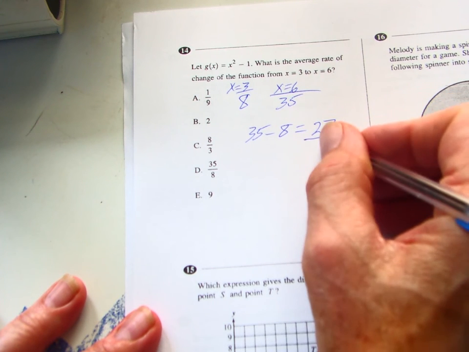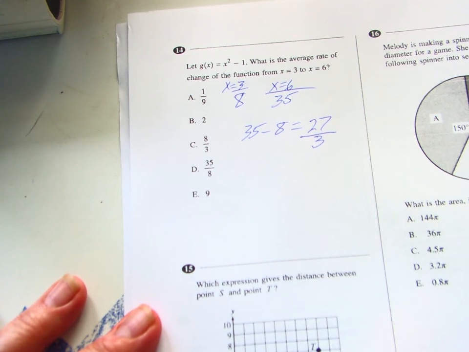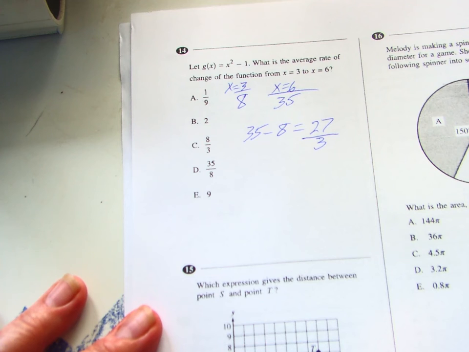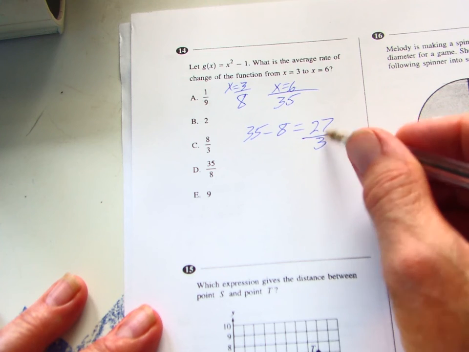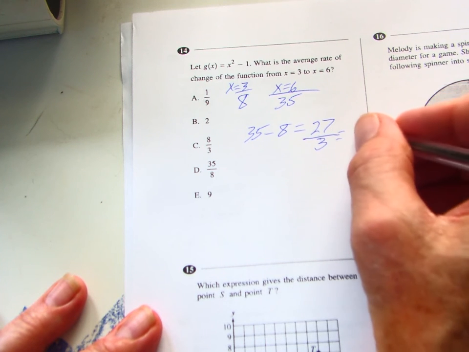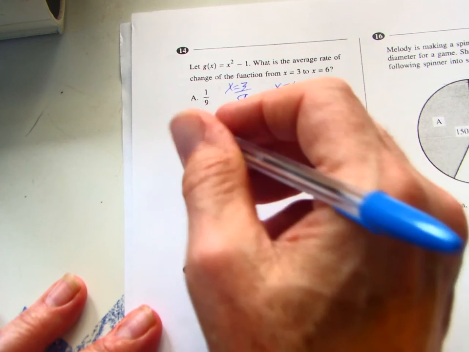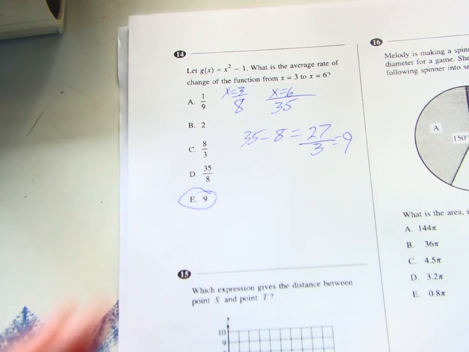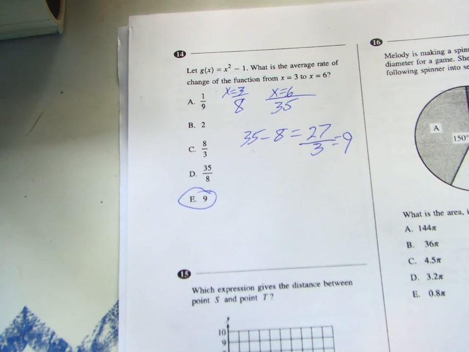So we're going to divide by 3 to see what the average change is. The whole change was 27, but it did that over 3 as x went up 3. So the average change is just 27 divided by 3. That comes out to be 9.